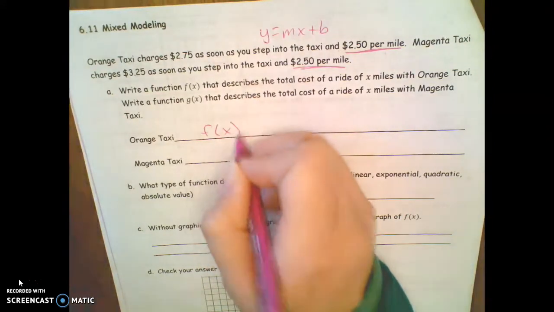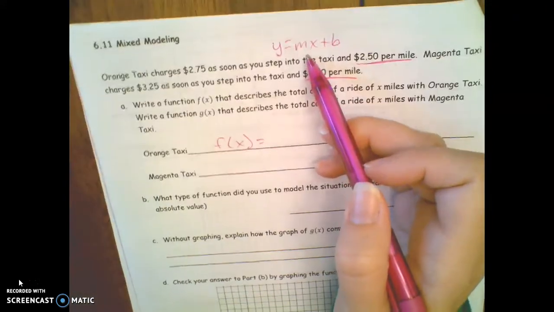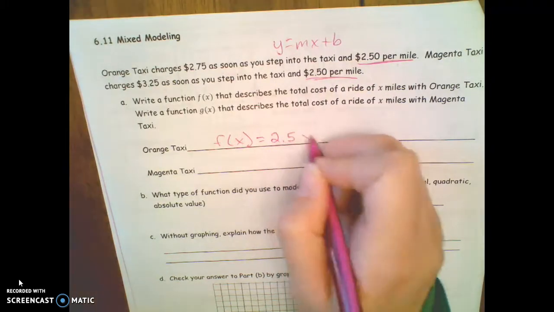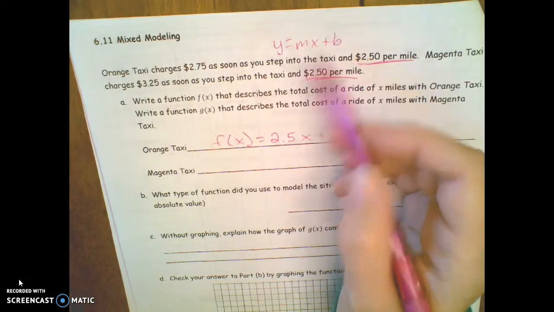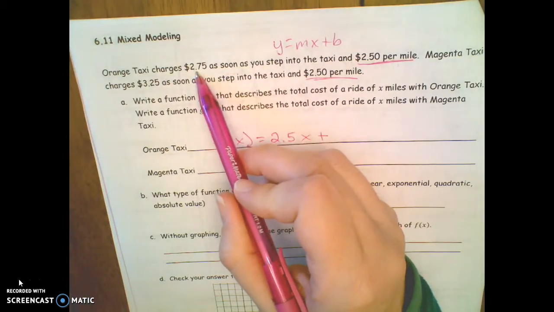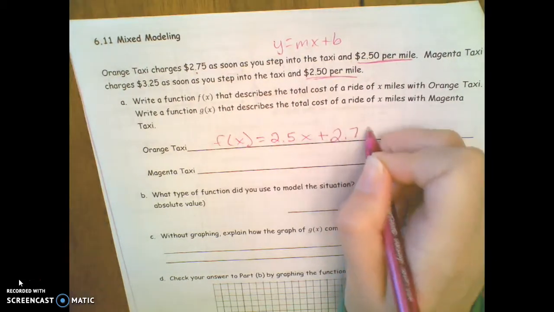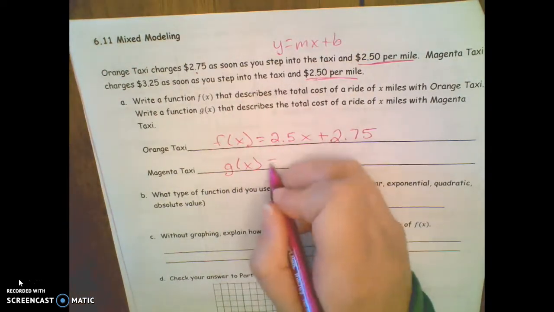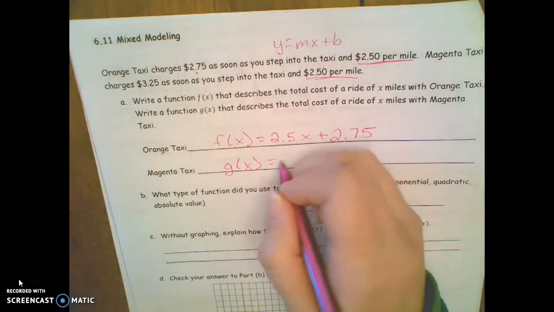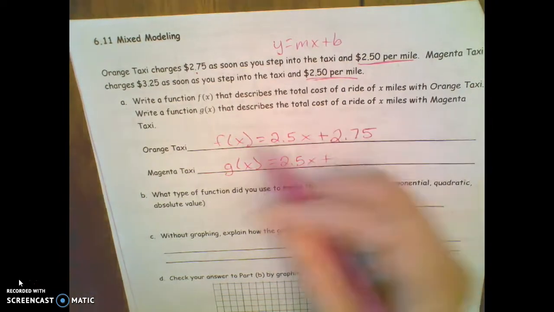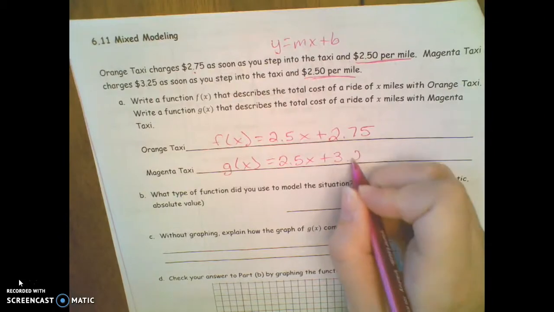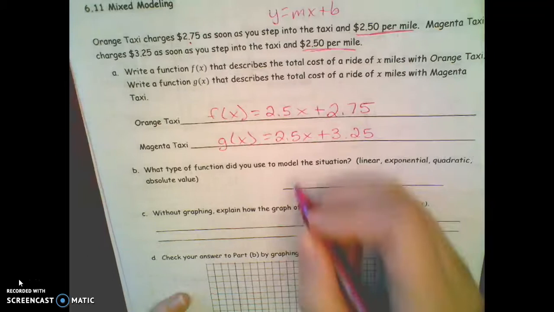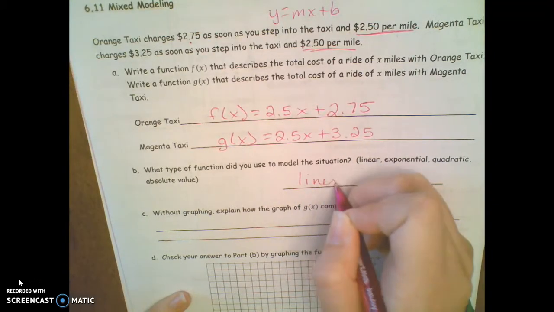So orange taxi, f of x equals, our slope is going to be our constant rate of change, which is the 2.5. So 2.5x plus our y-intercept, which is at 0 miles. How much do we spend? And that's $2.75. And then magenta taxi is g of x equals, they have the same constant rate of change, 2.5x, but $3.25 for the y-intercept or the initial cost. So the type of model we used was linear.